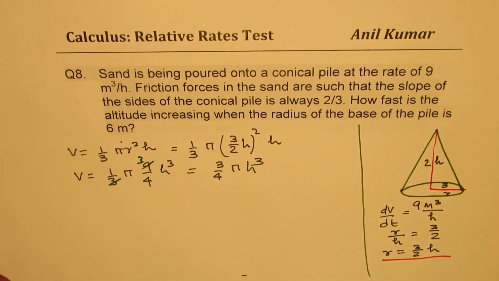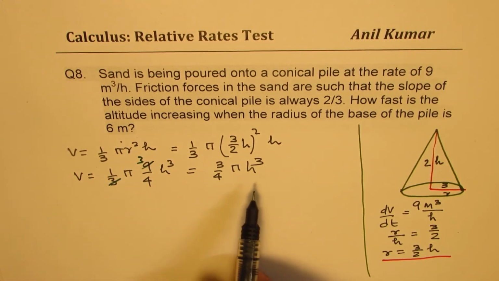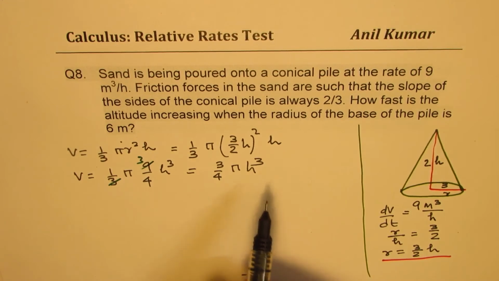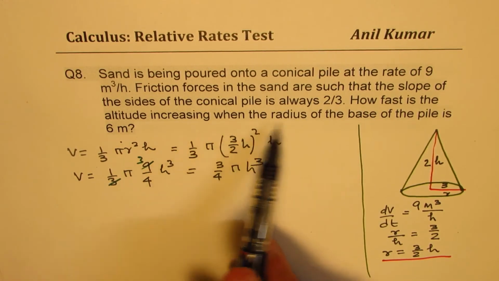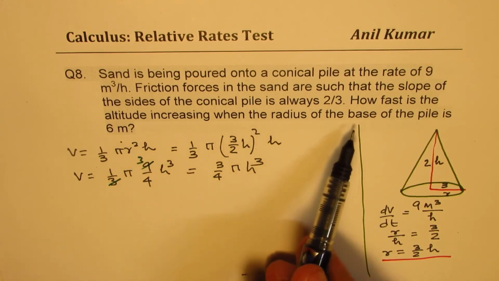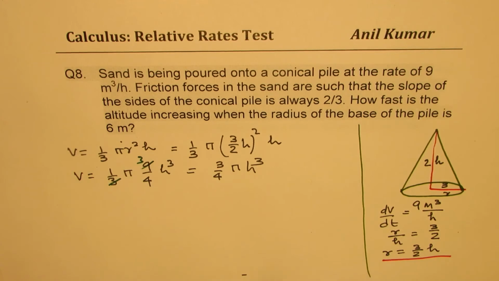Okay. Now once we have this, we need to find rate of change of volume with time, correct? So say how fast is the altitude increasing when the radius of the base is 6. So when r is 6. Okay. So when r is 6, we can find what height is also.